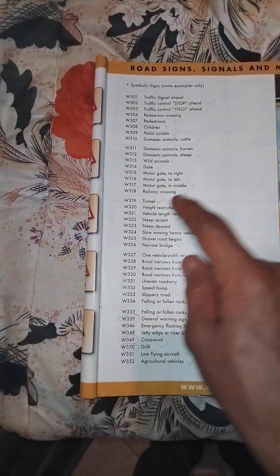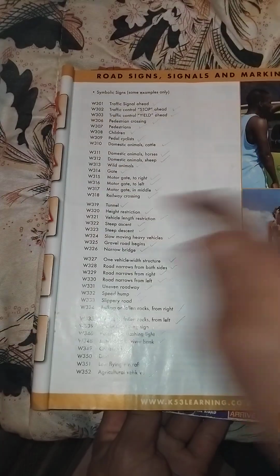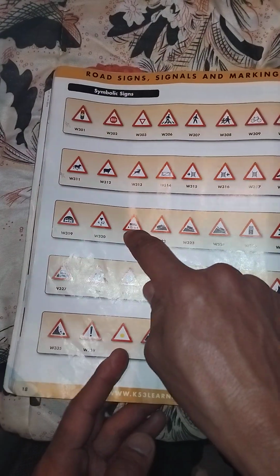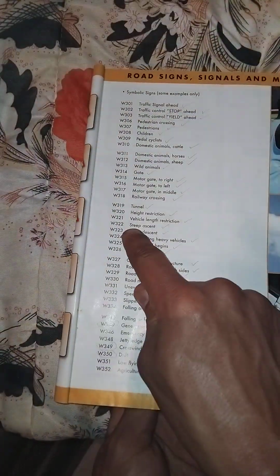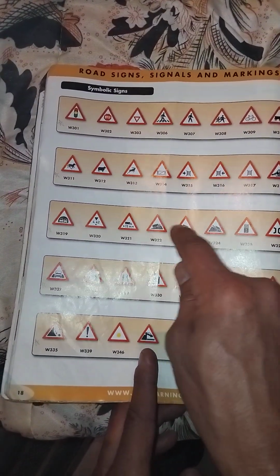The first one was a tunnel. Then the height restriction, it's that one. Then you have your vehicle length restriction, which is that one. Then you have your steep ascent, steep descent, which is ascent moving up, descent moving down.